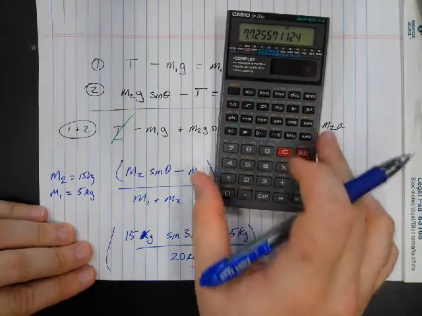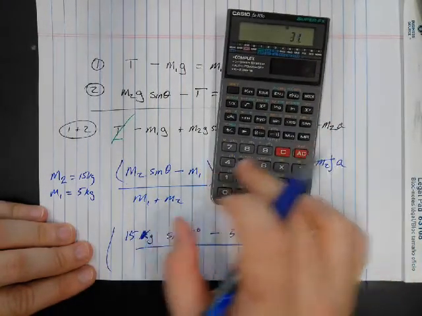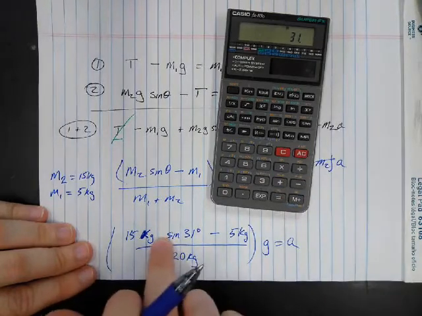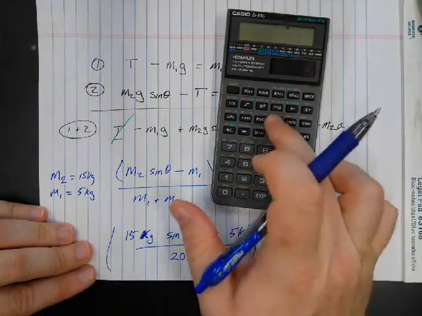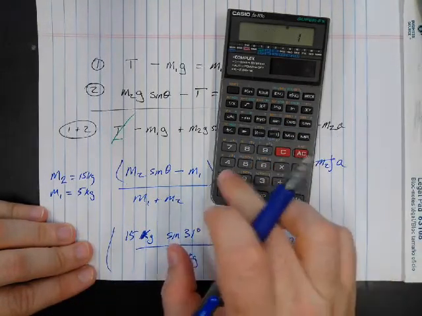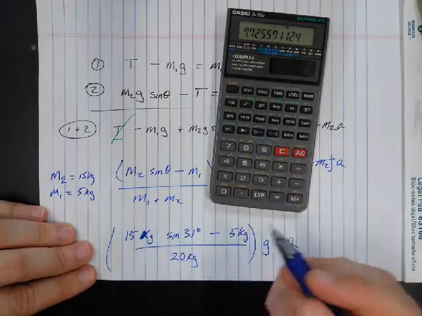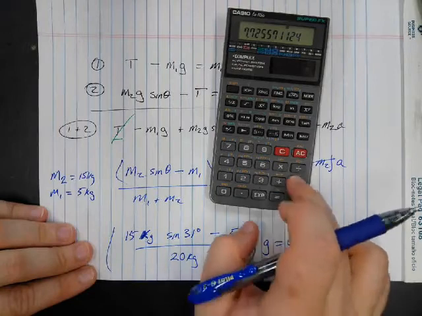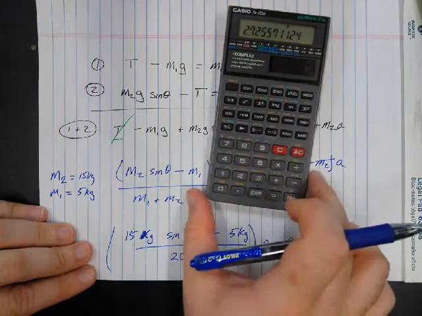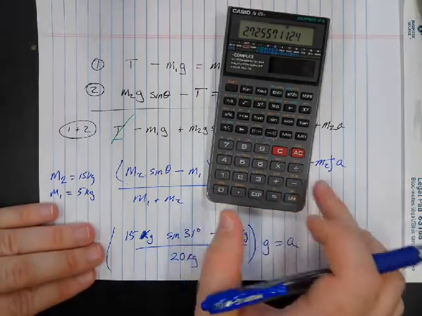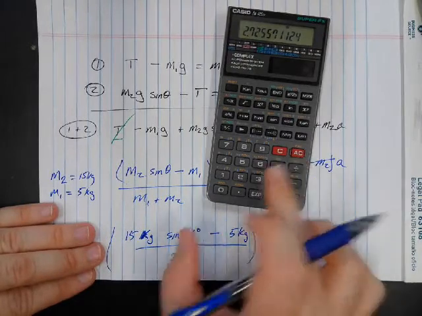All right, first we'll take care of this part. Sine of 31 times 15 is the 7.7 number that we figured out before. And we're going to subtract off 5, so we get 2.72. Then we're going to divide by our 20.